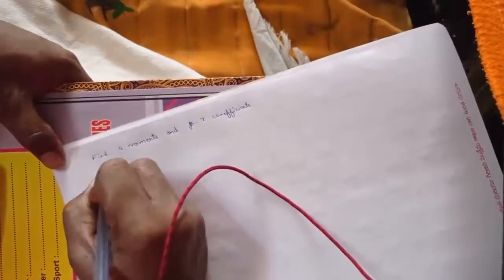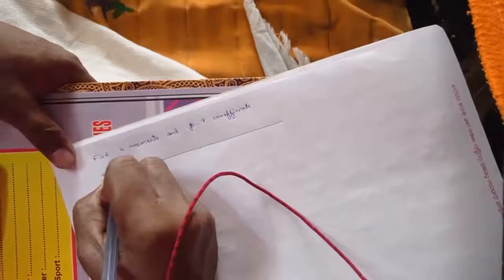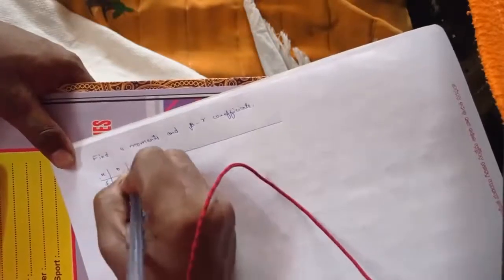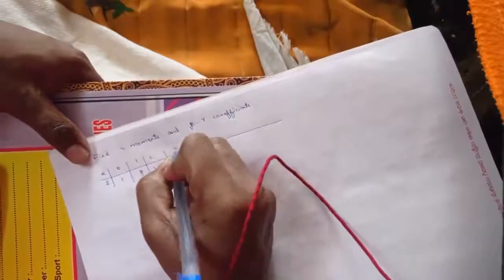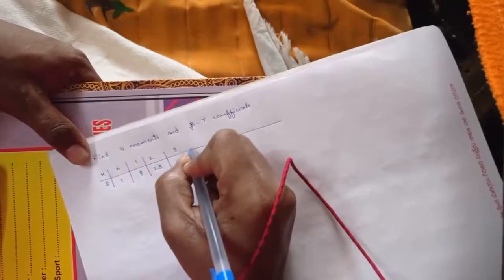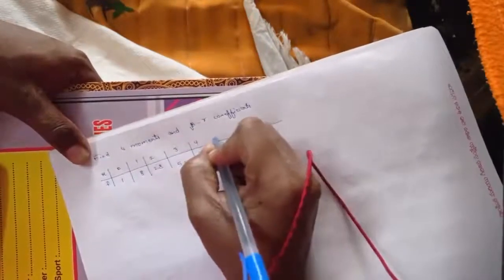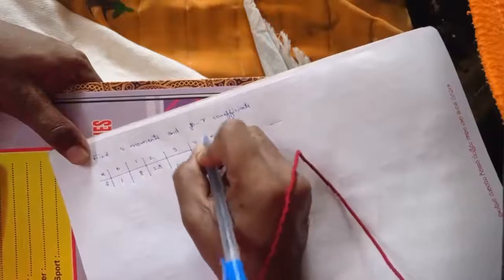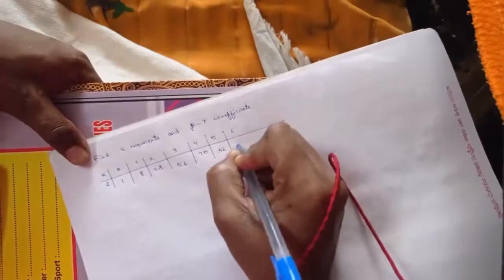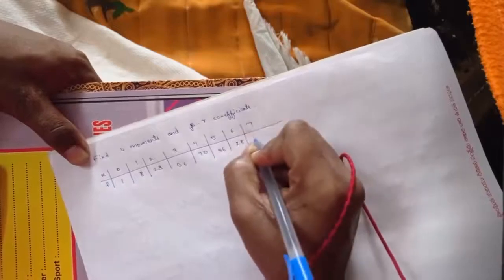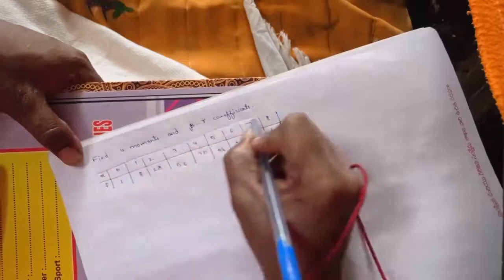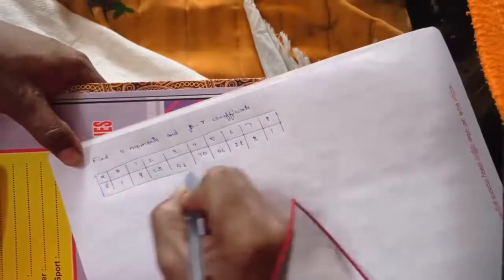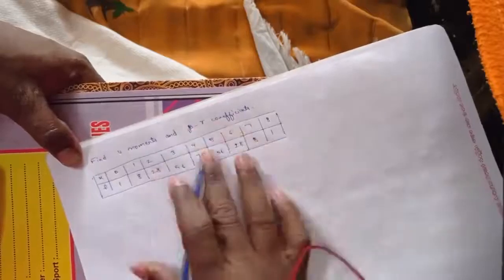So they have provided us with the observation table, that is x and frequency. For 0 frequency is 1, for 1 frequency is 8, for 2 frequency is 28, for 3 frequency is 56, for 4 frequency is 70, for 5 frequency is 56, for 6 frequency is 28, for 7 frequency is 8, for 8 frequency is 1. So this is the entire distribution table they have provided to us. We have to find the four moments as well as the beta and gamma coefficients.